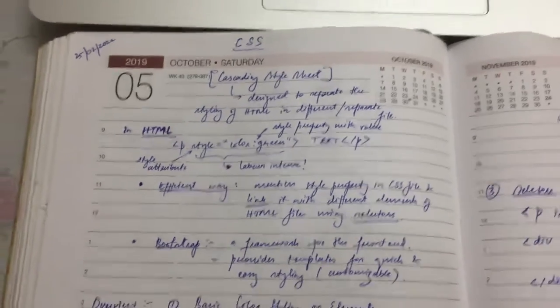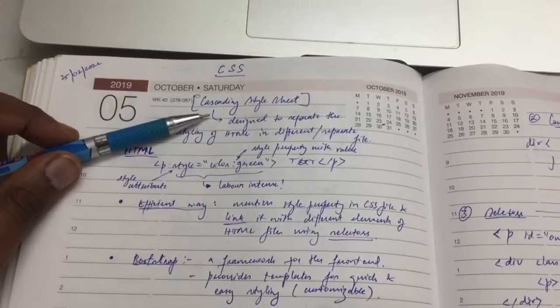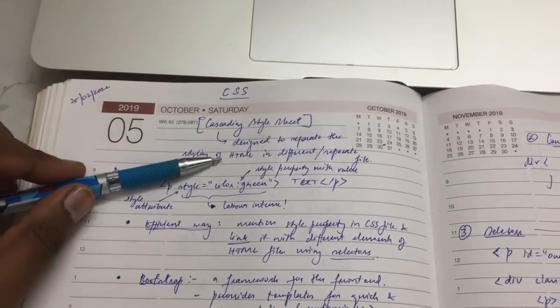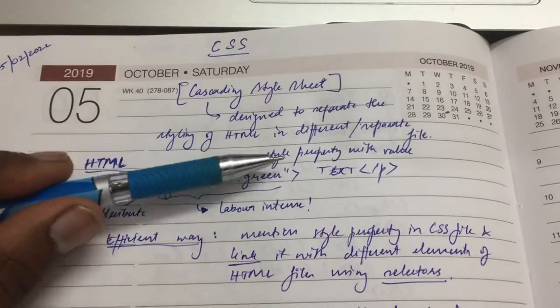So let's discuss CSS for front-end development. CSS means Cascading Style Sheet. It is basically designed to separate the styling of HTML into a separate file.